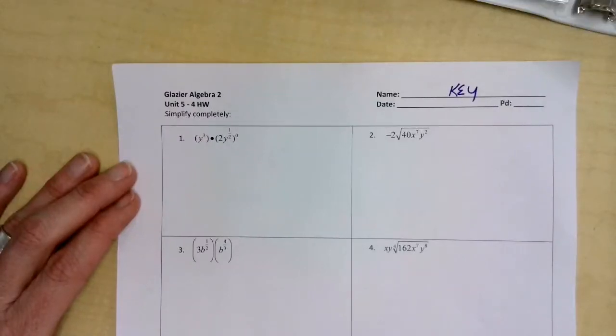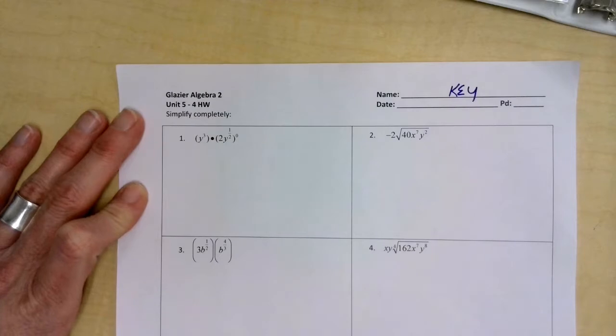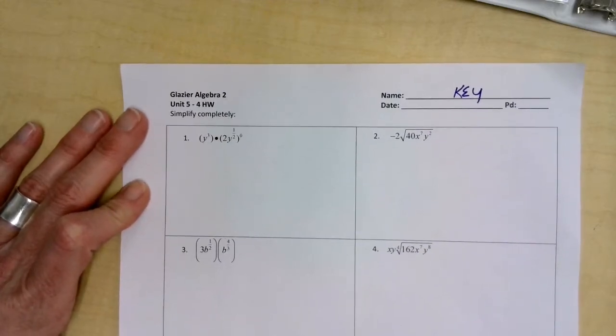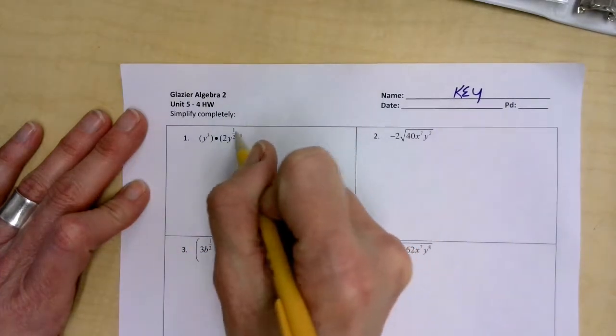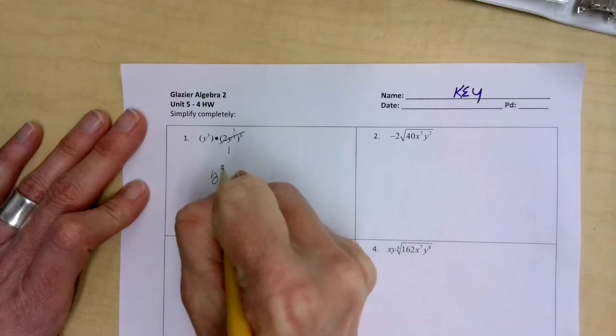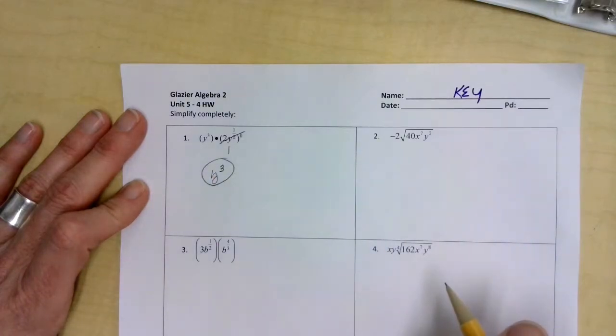All right, here we go. Homework for 5-4, putting it all together. Let's see how we do here. Anything to the 0 power is 1. So this answer is simply y cubed. How about that?